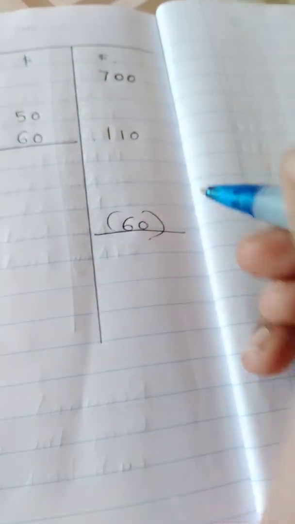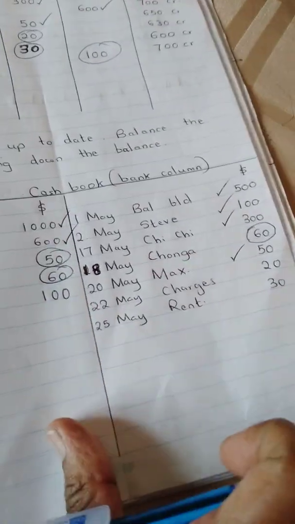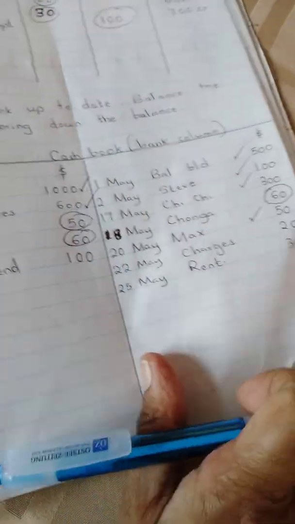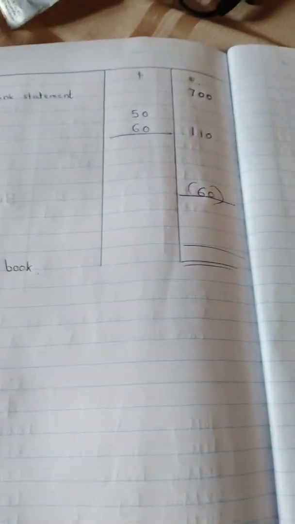And once you add and subtract these amounts, what you will get is the balance as per cash book. In other words, once you balance the account, the balancing figure you get in the cash book, that balance carried down, brought down, that's the same amount you should get as the final figure in your bank reconciliation statement.